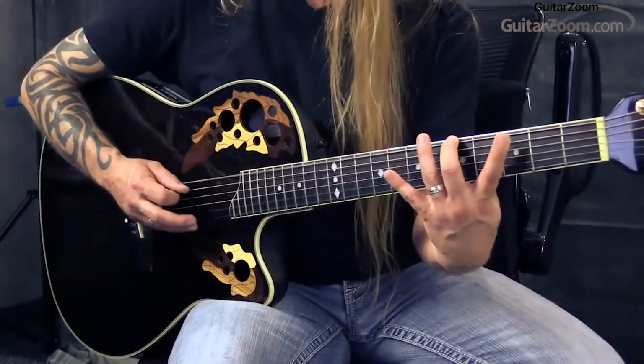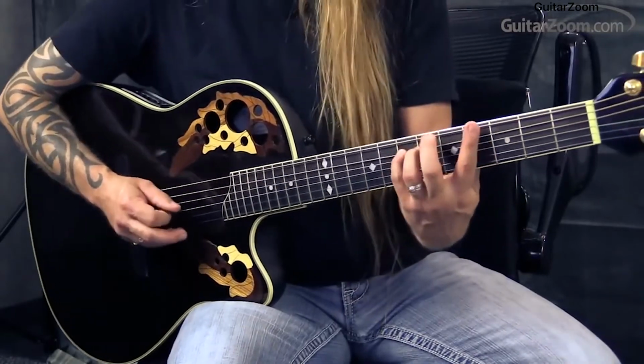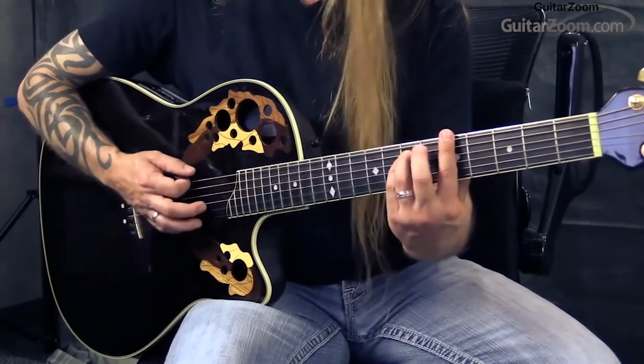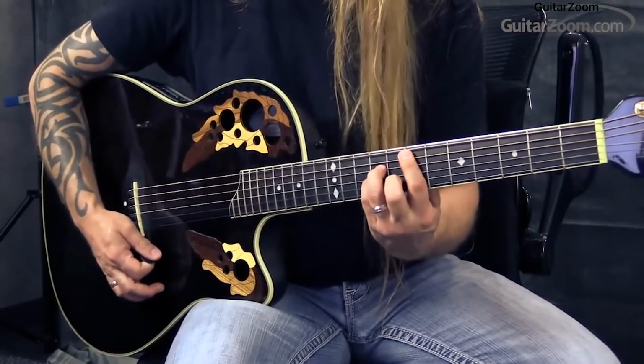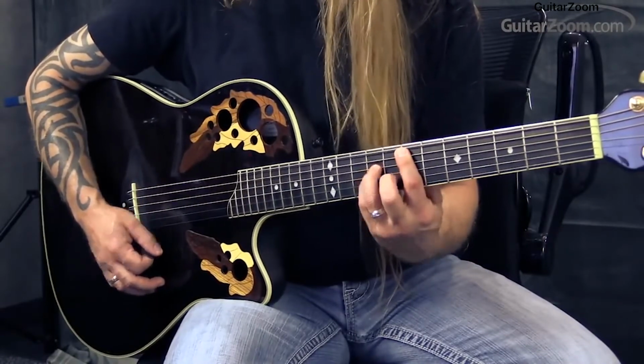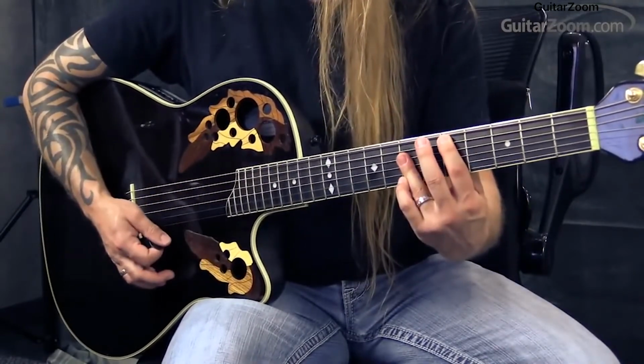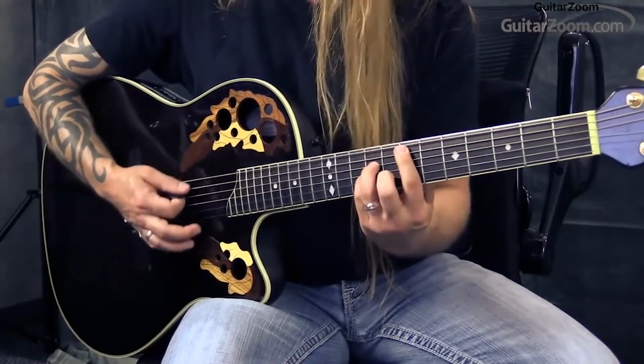So 1, 4, 5. Well, that means that the 2, the 3, and the 6 in a major key or a major scale are minor chords. So again, I look at my scale here: 1, 2, 3, 4, 5, 6. So 2, 3, 6: those three chords are going to be minor. Pretty cool, huh? So I've got 1, 4, 5 that's major, and 2, 3, and 6 that's minor.